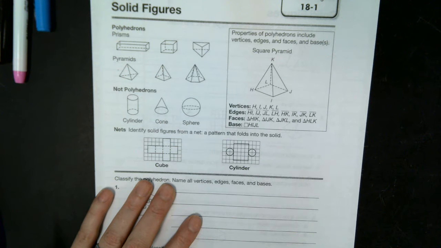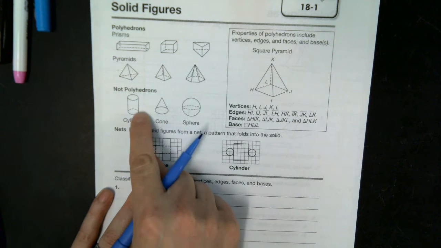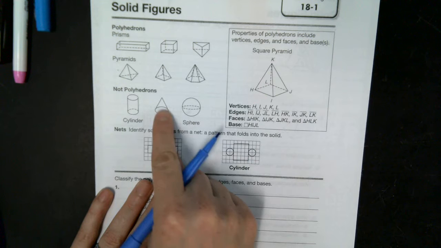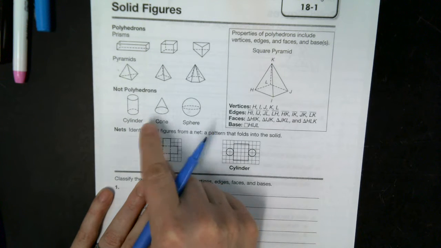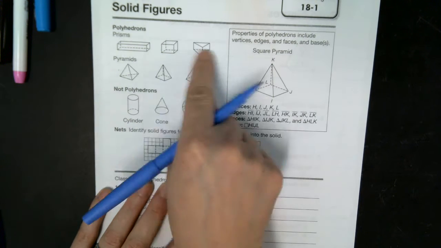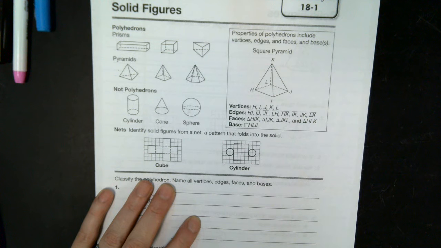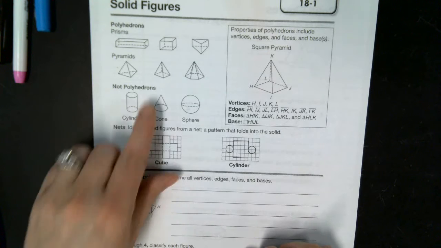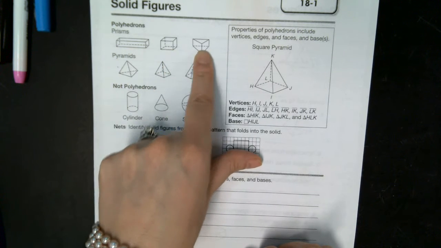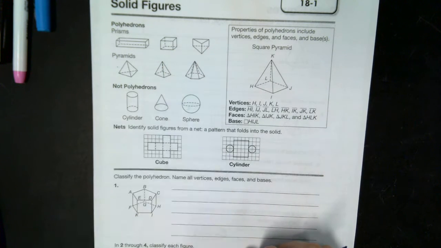Some of them are more like round. Yes. The other ones are like square. That's right. These have some type of round surface. Yep. But these have that flat base, right? Where it's a rectangle, a cube, right? The triangular.